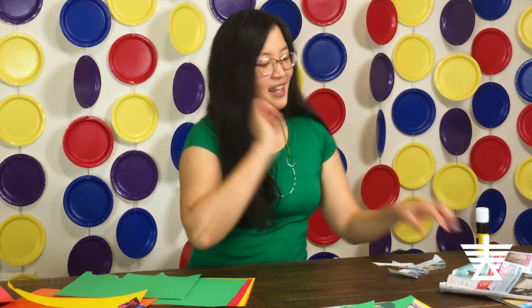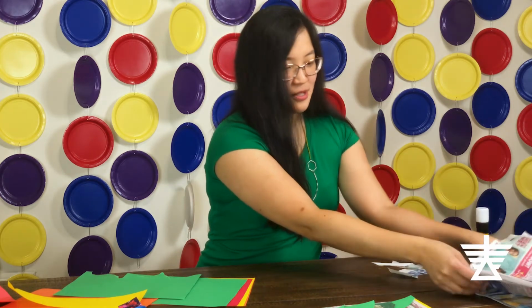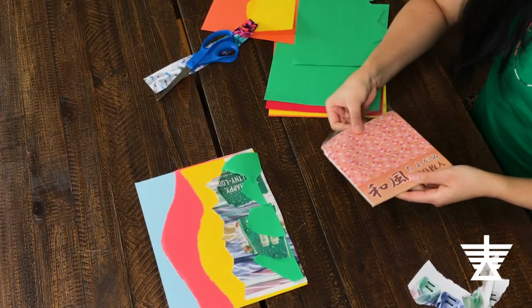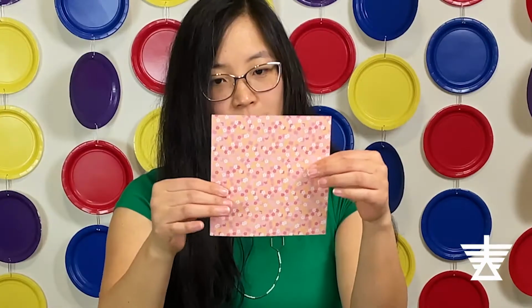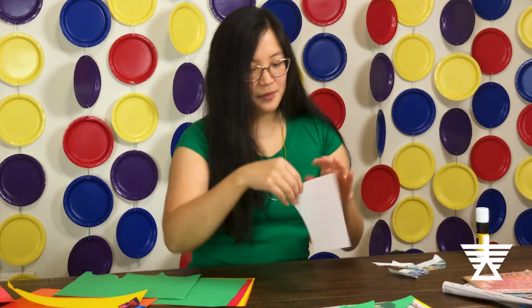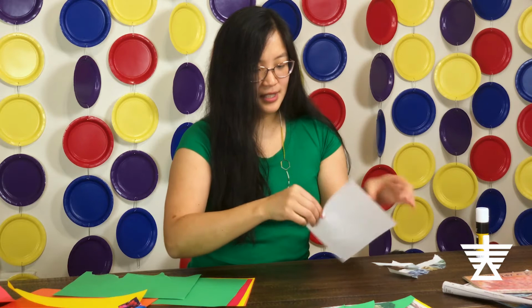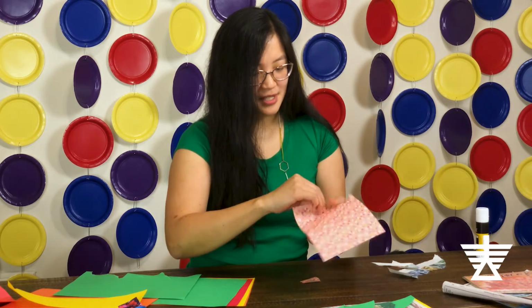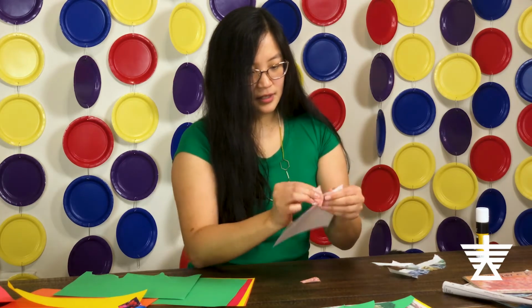All right, and I'd like to add some flowers too, so I'm gonna take out some of my origami paper, and I like this pinkish peach flower pattern on top. I'm gonna just rip out little small pieces of that to represent some flowers in my scene. And these can be kind of like all different crazy shapes because flowers grow in all kinds of formations.